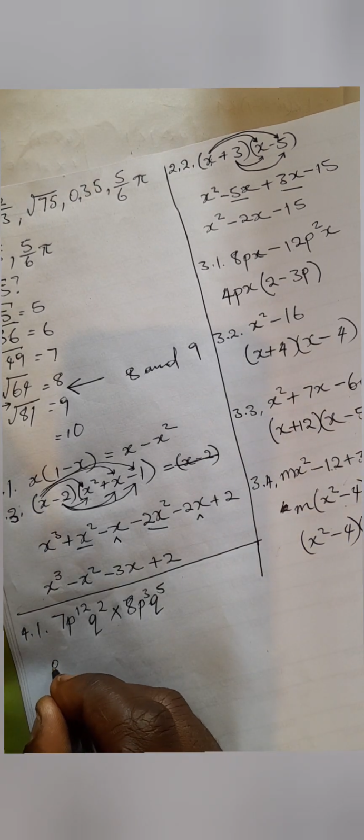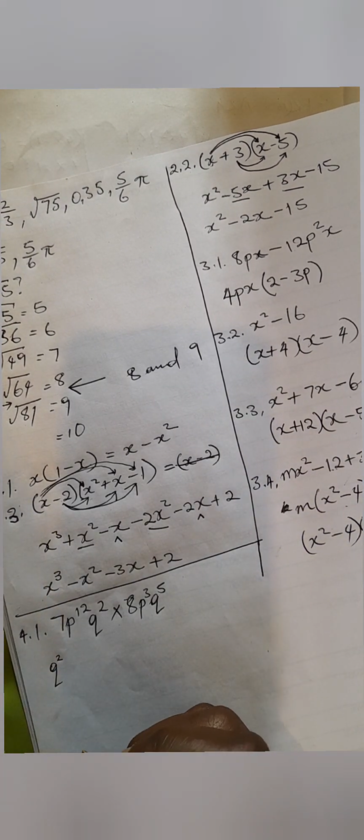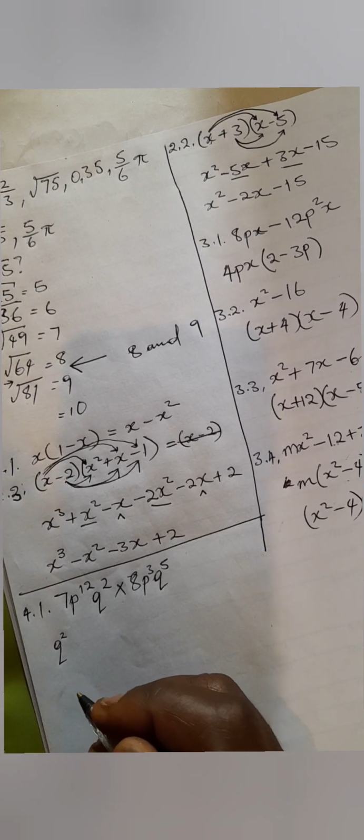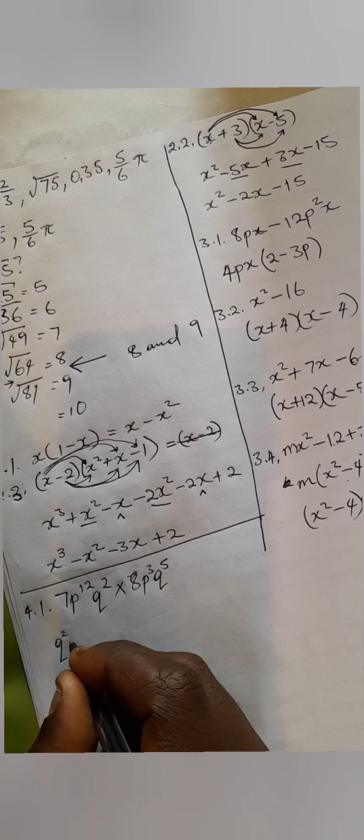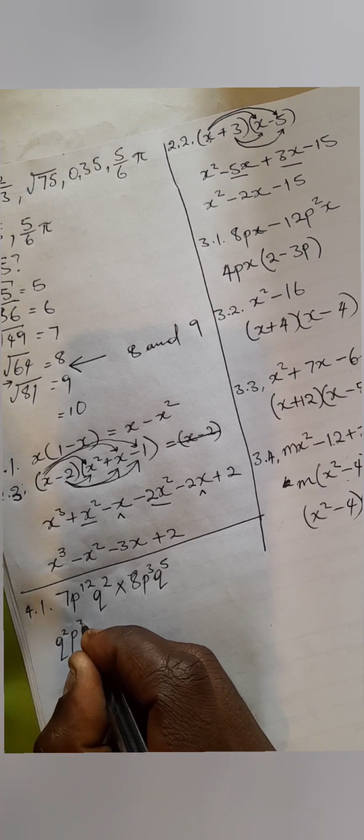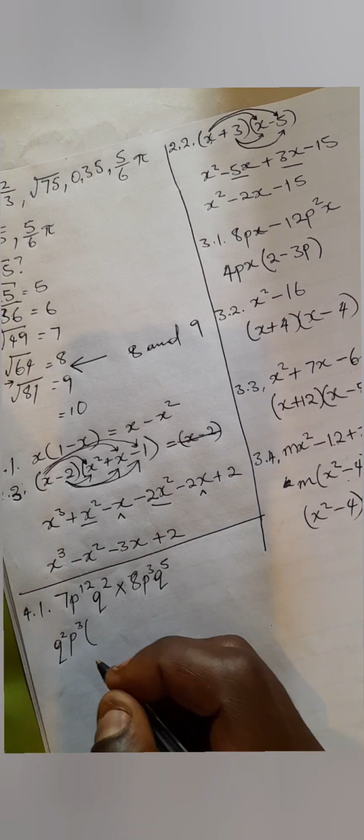Okay, if I were to simplify here, let me try q squared and p cubed as a common factor, open bracket.